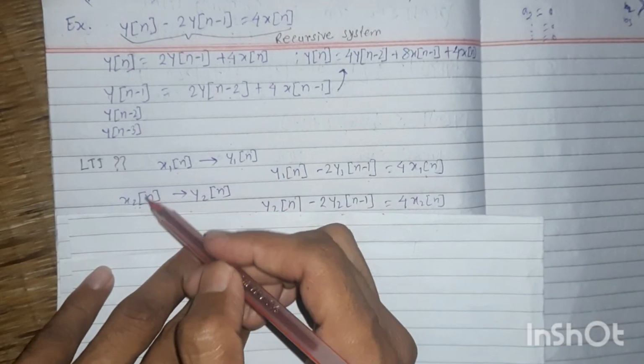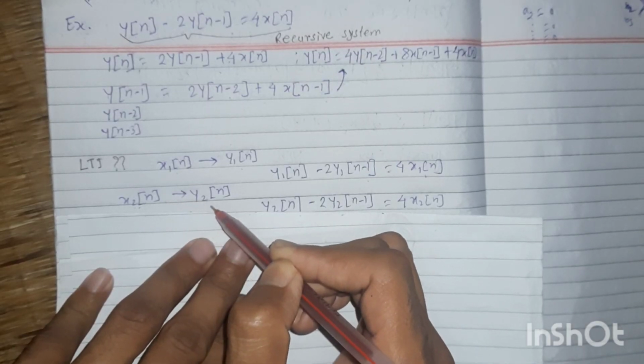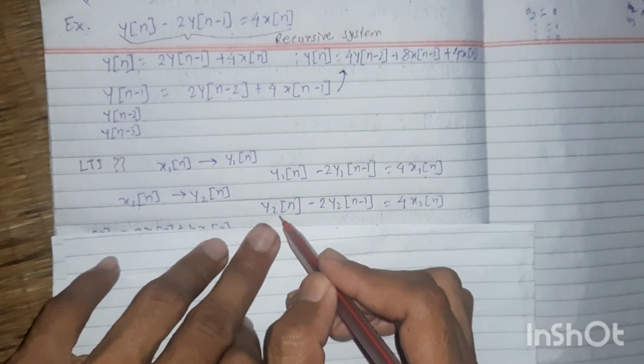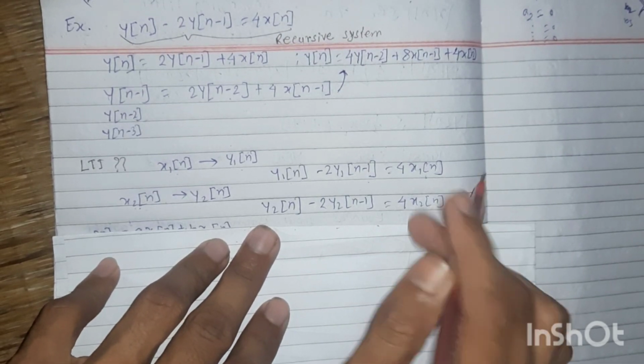Now we feed x2 of n as input, we get y2 of n as output, and the equation is y2 of n minus 2 times y2 of n minus 1 equal to 4 times x2 of n.